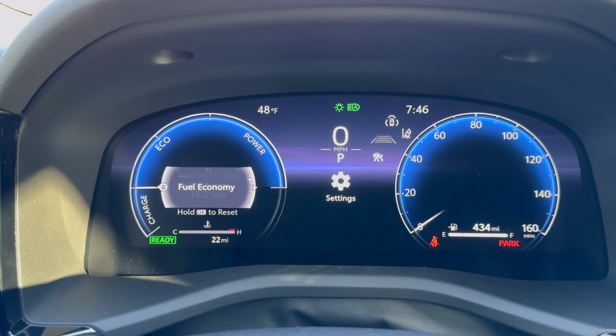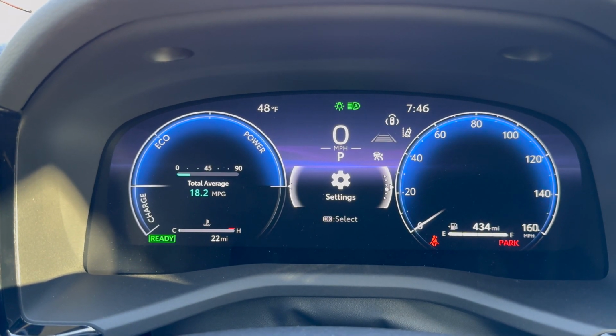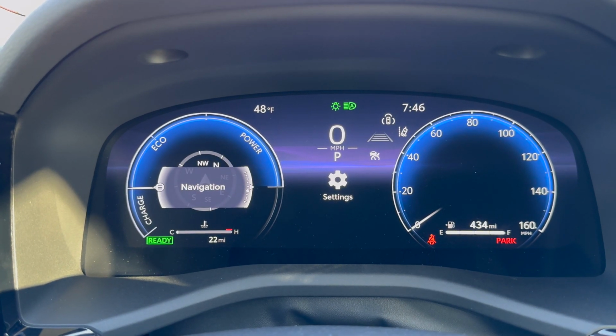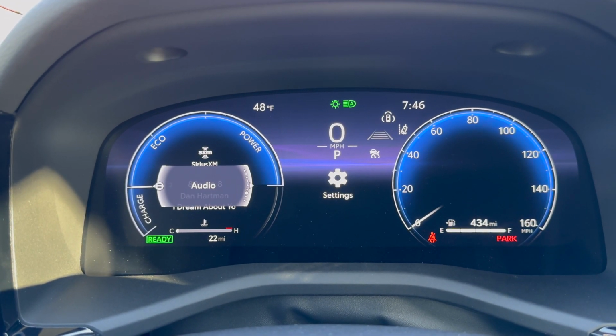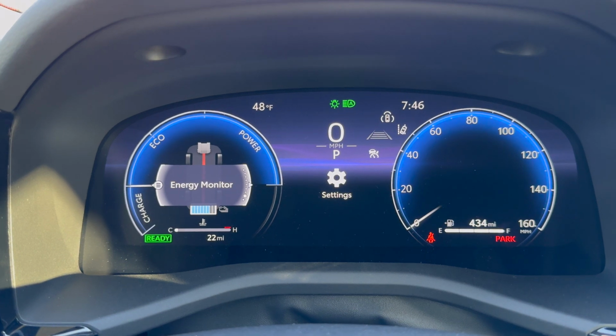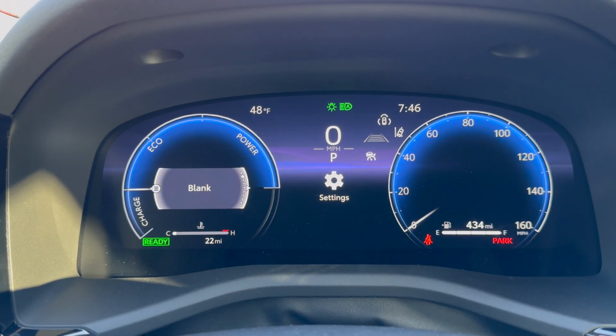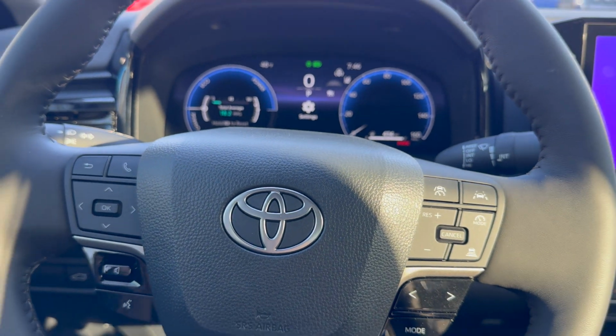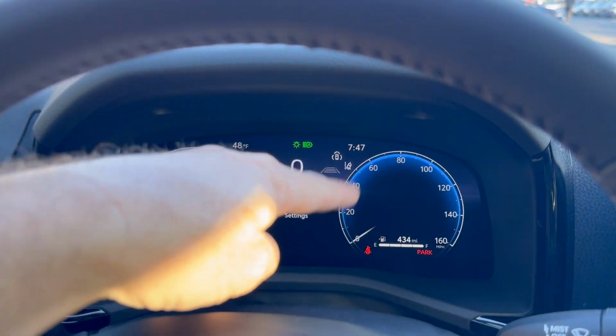And then we'll go back to the center. Matter of fact, let's see. Eco score, yep, we wanted that. EV driving mode, the compass, audio's there. Energy monitor, yeah, we wanted that to show. So it's there. You can add things, you can take things away. Super cool. But that's part of it.